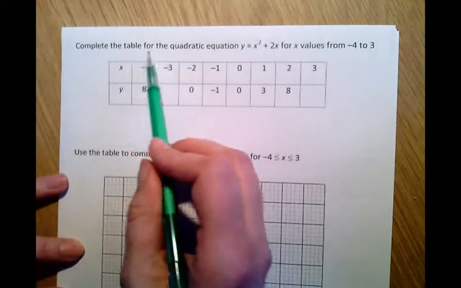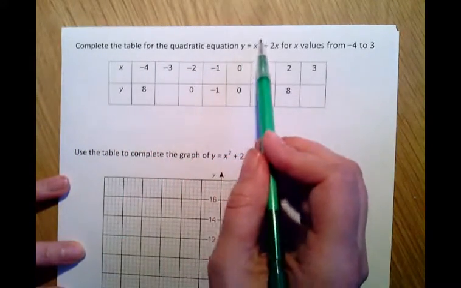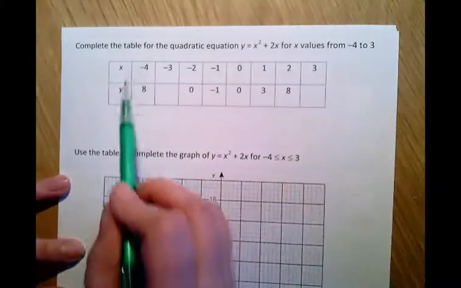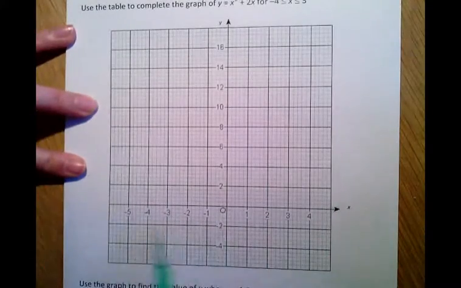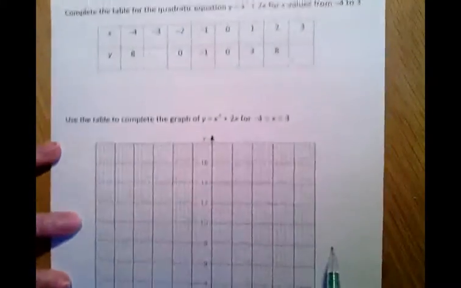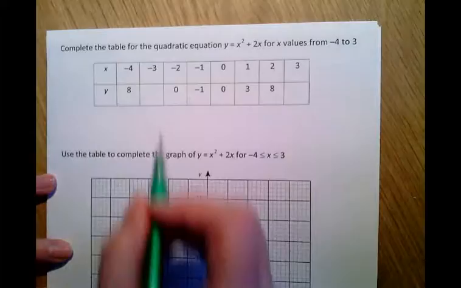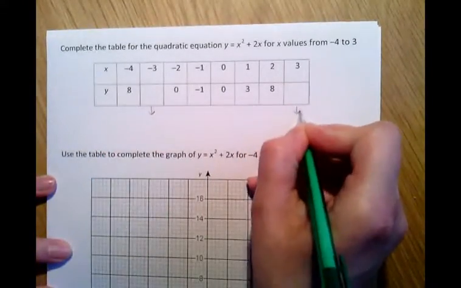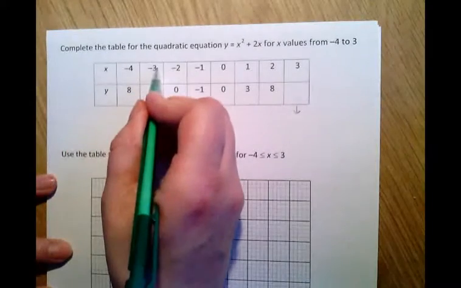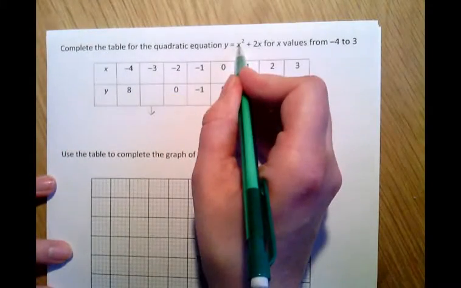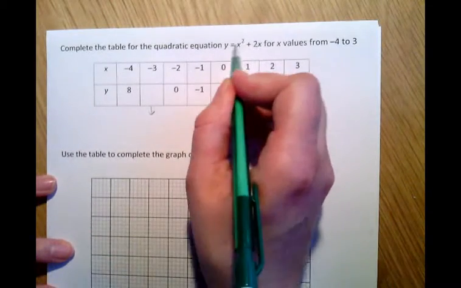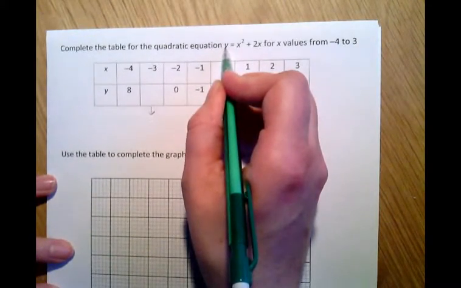So complete the table for the quadratic equation y equals x squared plus 2x for x values from minus 4 to 3. So minus 4 to 3 on the table, and then minus 4 up to 3 on the graph is as far as you're looking to go. So again, they've given you 2 here for you to fill in. So whenever x is minus 3, substitute in a minus 3 in there. So do minus 3 squared plus 2 times minus 3, and that will get you the corresponding y value.